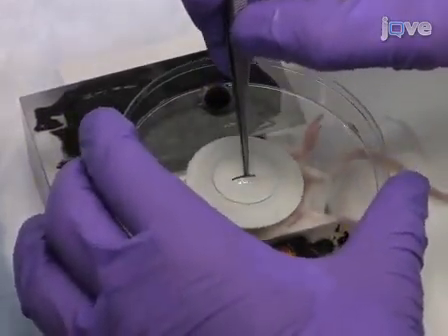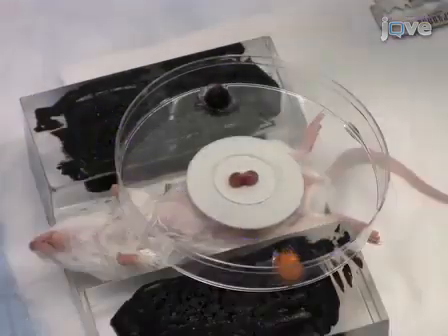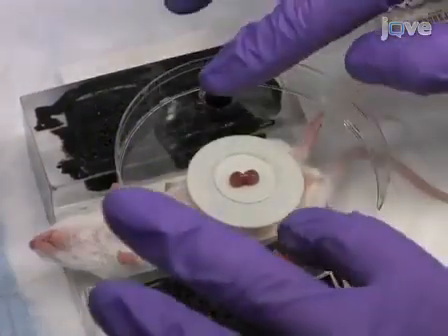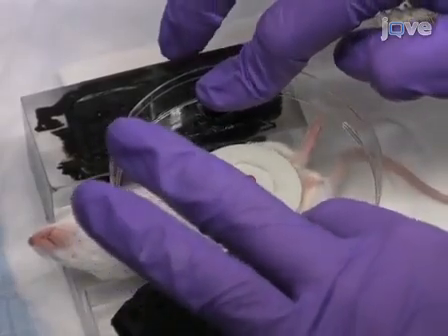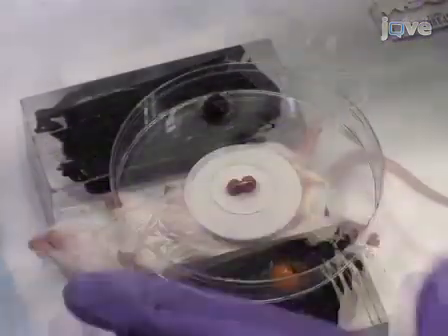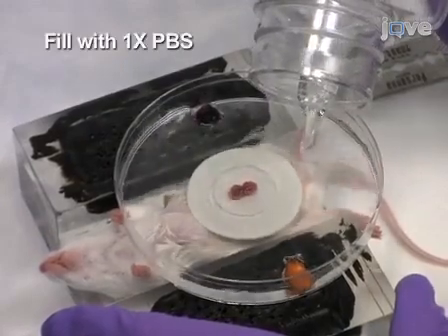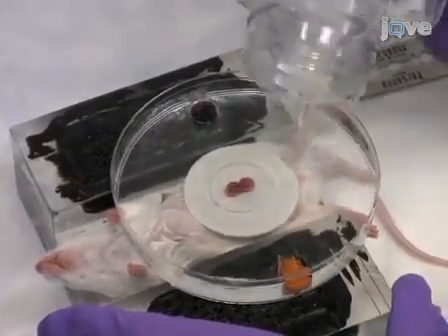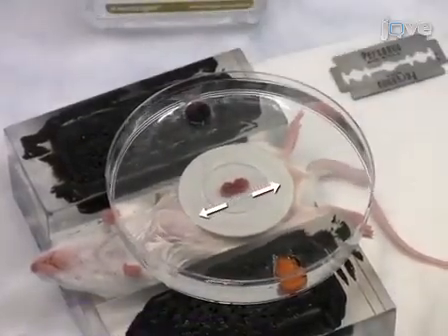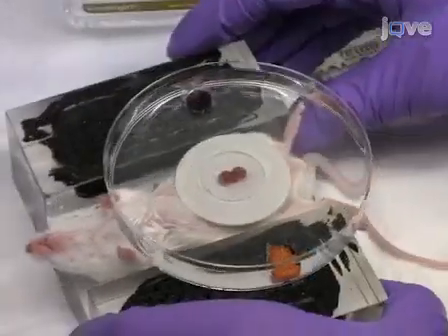As the dish is lowered, grasp the uterine tissue between the 2 selected embryos and gently pull them through the membrane. When the dish is seated, secure it with 2 thumbtacks through the smaller holes and into the wax. Fill the dish with 37 degrees Celsius 1x PBS to keep the embryos moist. Orient the embryos in parallel to the length of the mother.